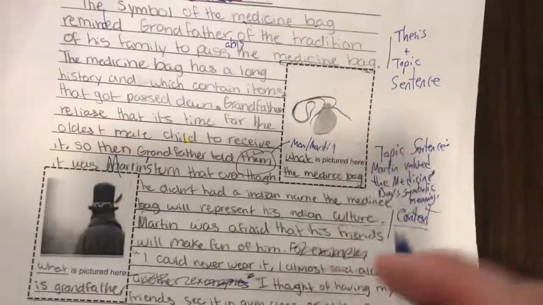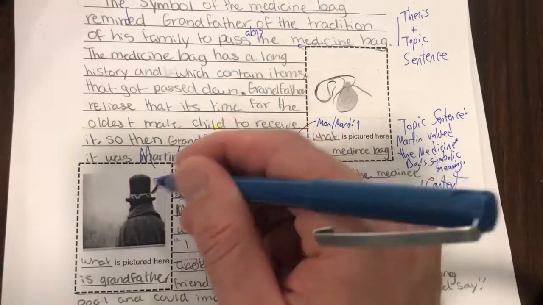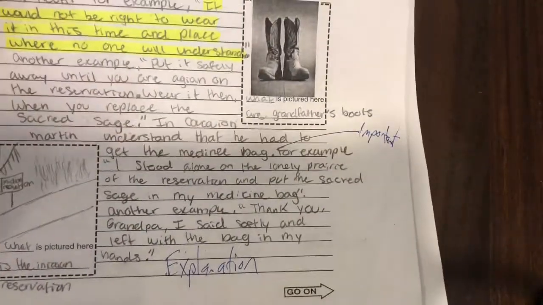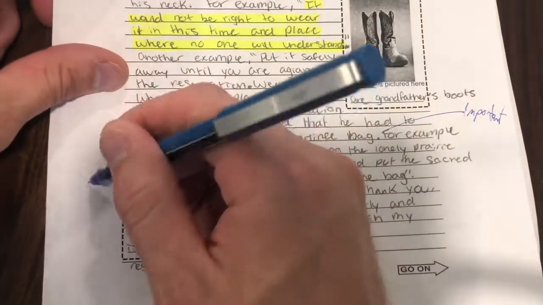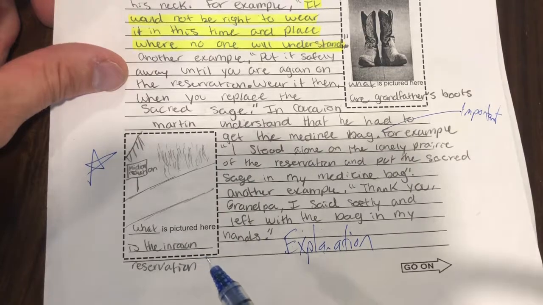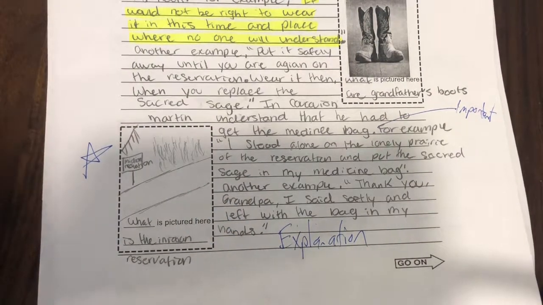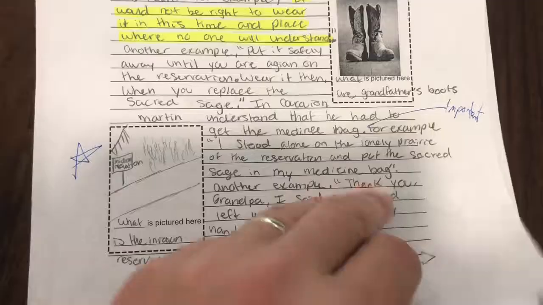I love their illustrations. Here's the medicine bag here. Here's the grandfather. There's a breakdown video about the symbolism of his hat. There's the boots. And I love this original art here. This is the reservation. So there's a lot to work with here. This is a fine first draft. We just organize it a little bit better, maybe use the quotes. Students are given limited time, so it's quite understandable. So thank you so much.